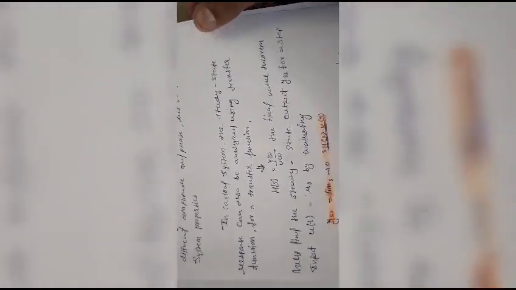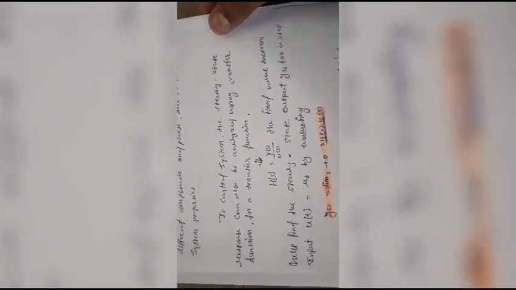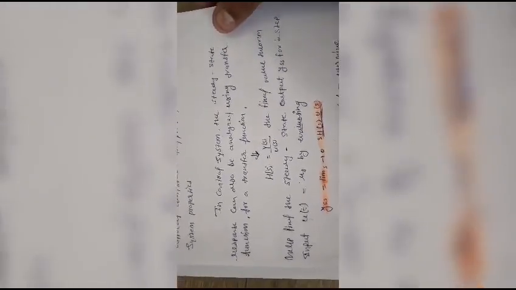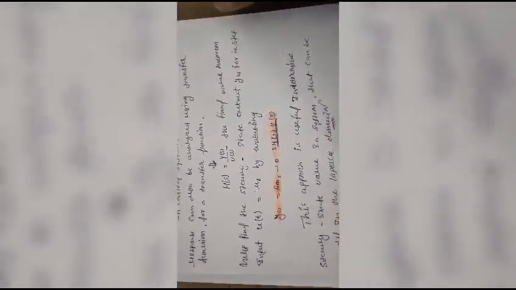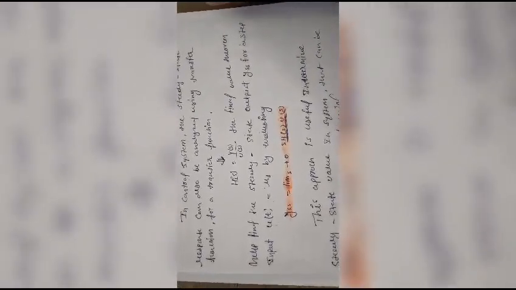In control systems, the steady state response can be analyzed using the transfer function. For a transfer function H(s) equal to Y(s) upon U(s), the final value theorem helps find the steady state output. For a step input u(t) equal to u naught, evaluating the limit, the response will be y_ss equal to the limit of s Y(s) as s approaches 0.